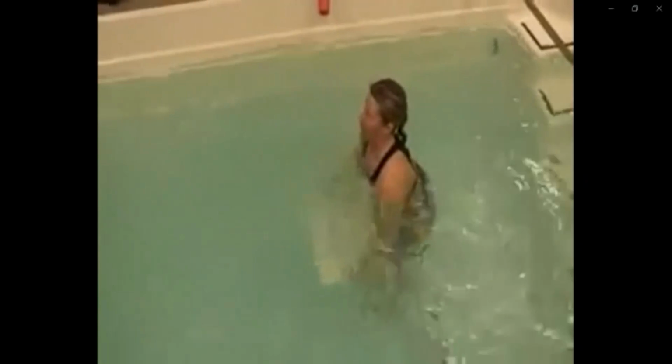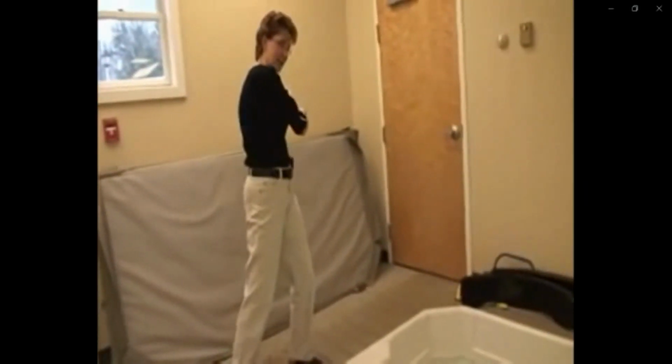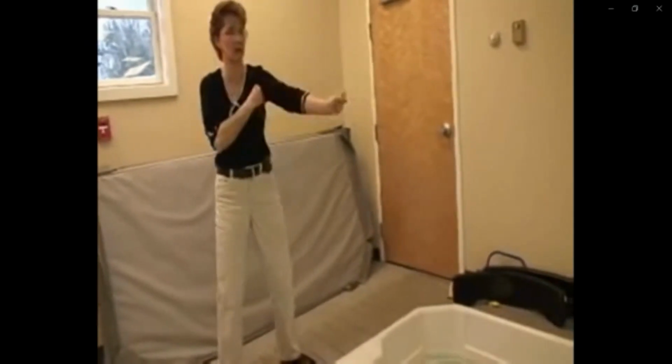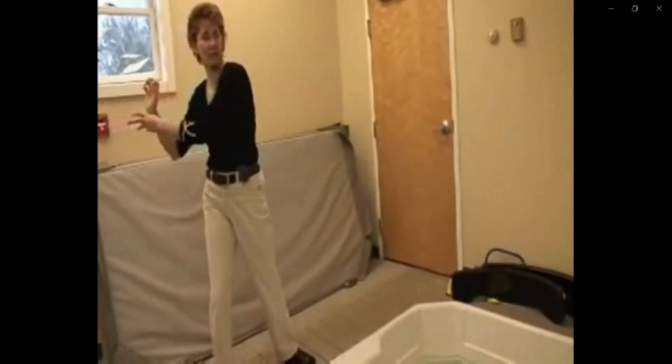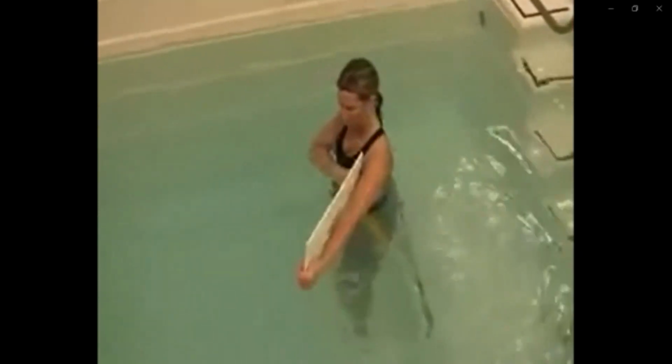And then that other, do you remember that rotation one? So you just pull the board here, rotate, and then just extend that back arm out, rotate, and just rotate all the way around. There you go, and then switch. You can also use a kickboard for these exercises too.